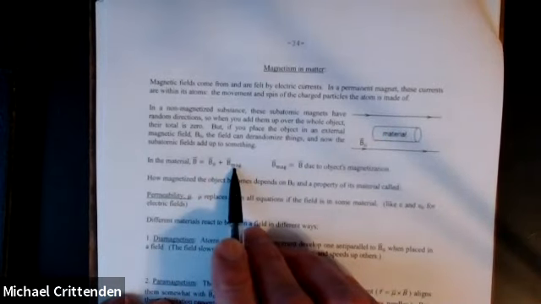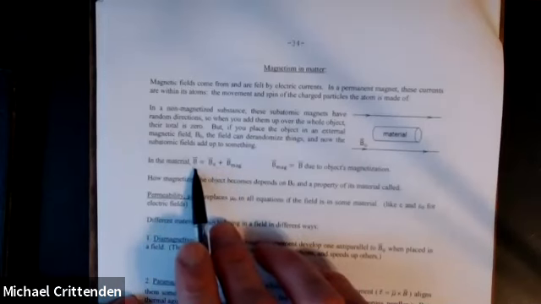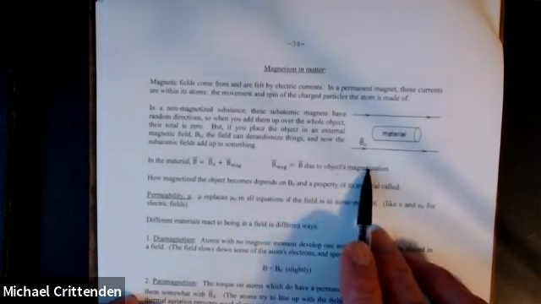To the extent it gets magnetized, that creates a contribution to the magnetic field that gets added on to the external field to give you a total that's a little different, or sometimes a lot different. So B mag is the field due to the object's magnetization.